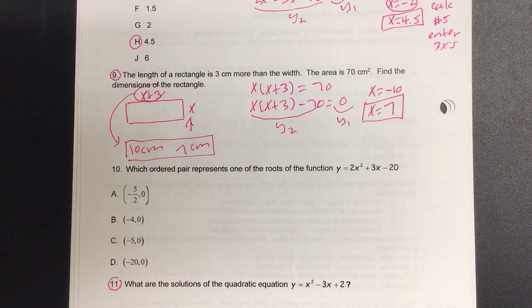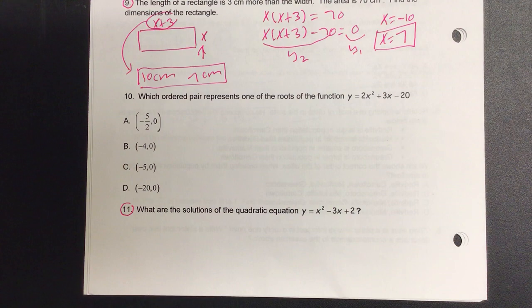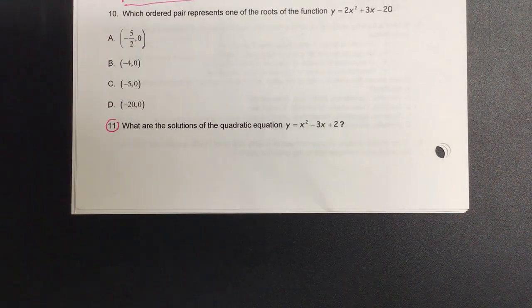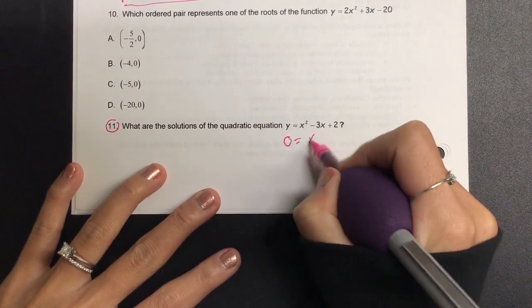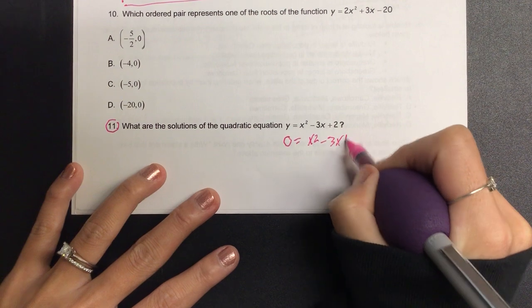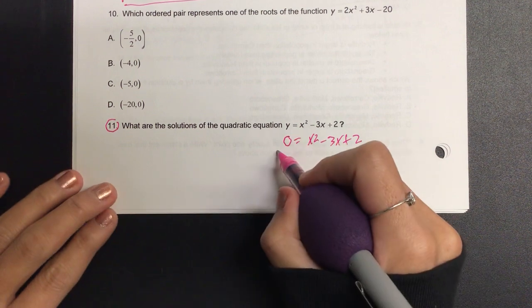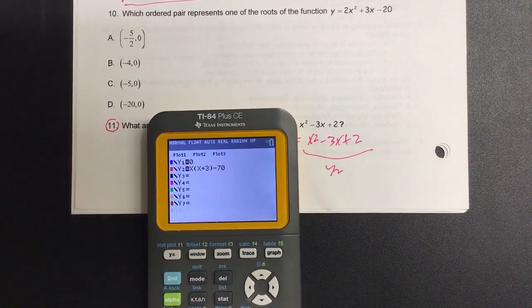Okay, my last one, Emerson, let's read. What are the solutions of the quadratic equation y equals x squared minus 3x plus 2? Okay, so we're looking at solutions again. The solutions are when it equals 0. Do y'all remember the multiple representations of solutions? Roots, zeros, x-intercepts, and solutions. Very good.